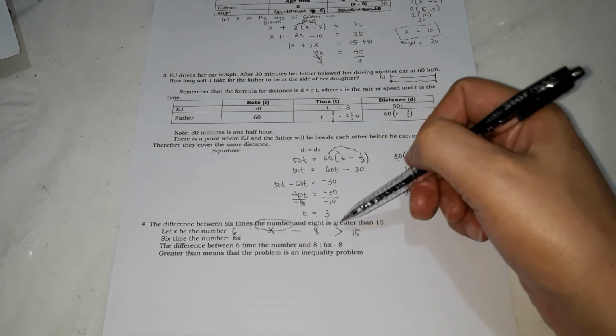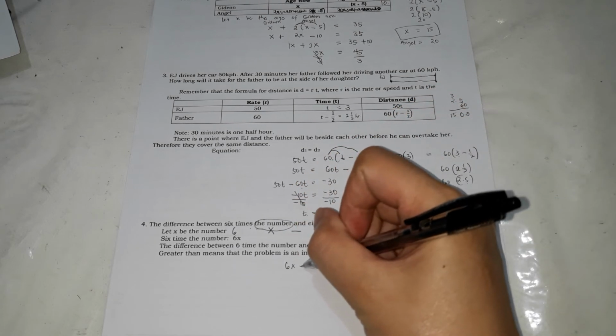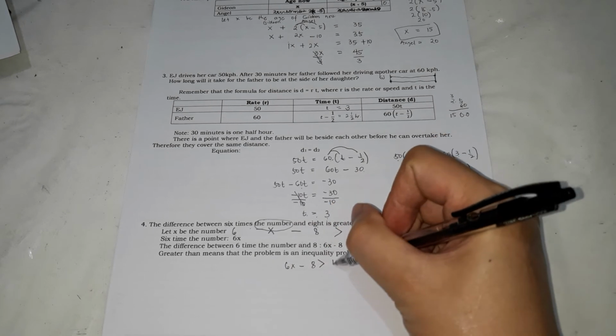So this is the inequality: 6x minus 8 is greater than 15. So if that is the inequality, we could solve it actually.